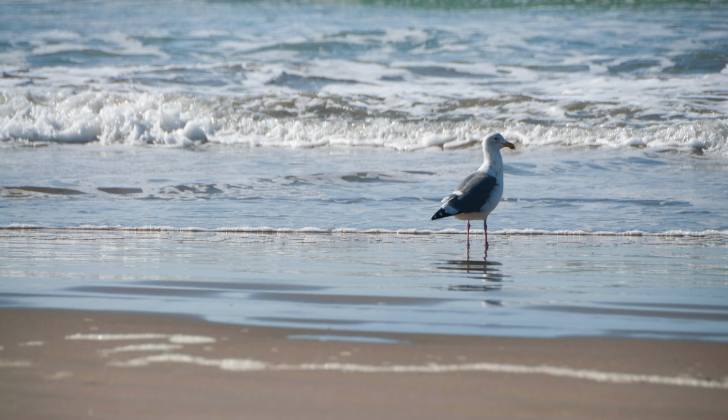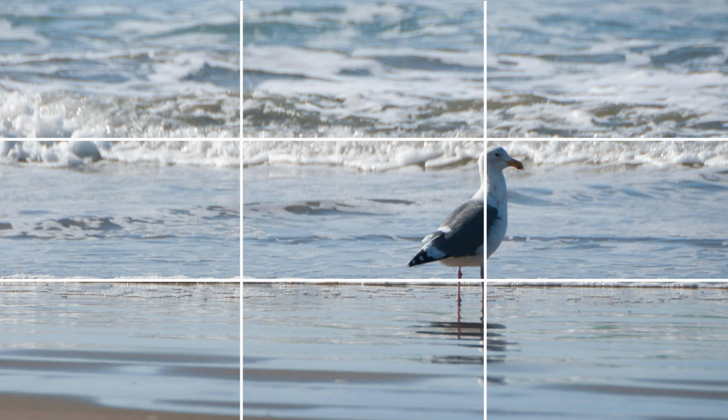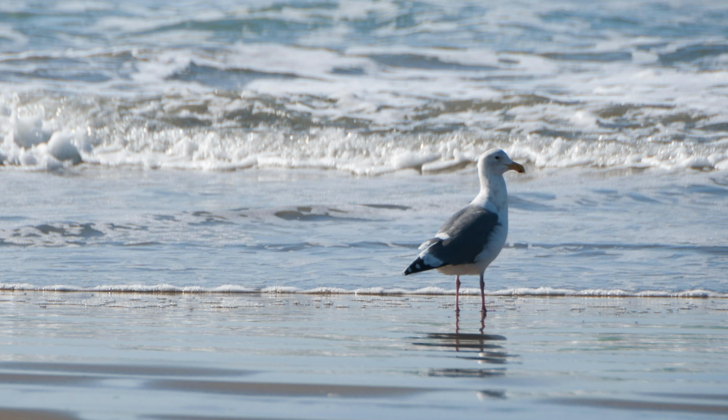Now, in contrast to both of those examples, here's a photo I feel does not do a good job of following the rule of thirds. The bird is placed in the right third, which is great, but because it's still dead center, the image feels a bit messy. If the bird had instead been placed in the bottom right intersection, you would have been able to see way more of the ocean and the waves.